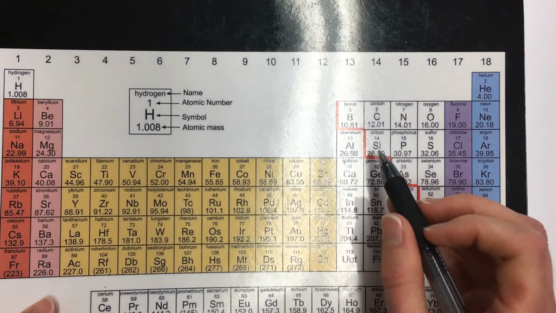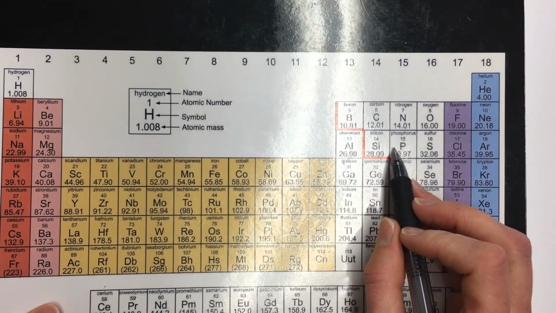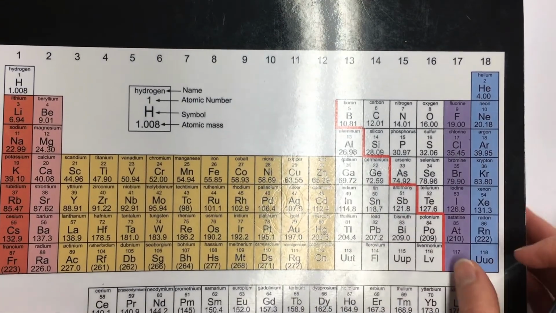So we're looking for the highest ionization energy. We know that the ionization energy increases as we go across. So chlorine would have the highest ionization energy.